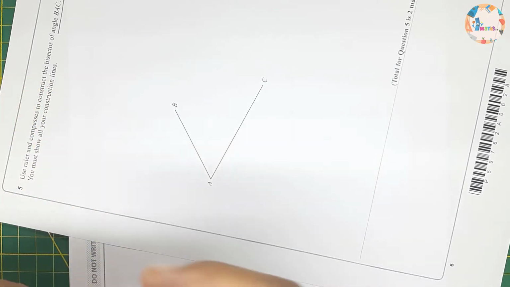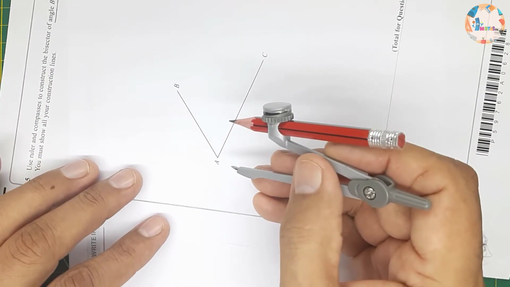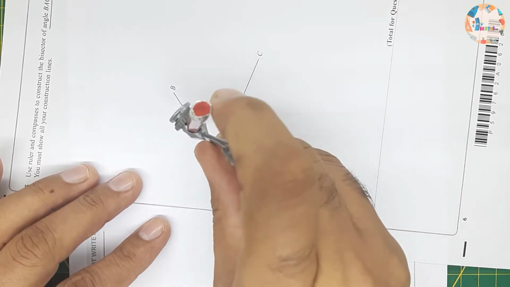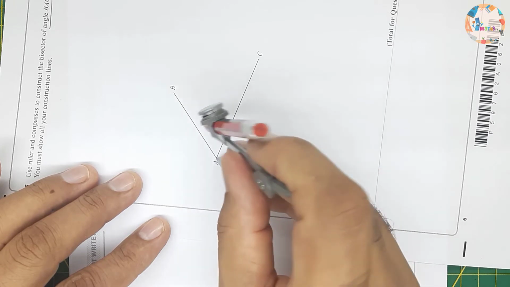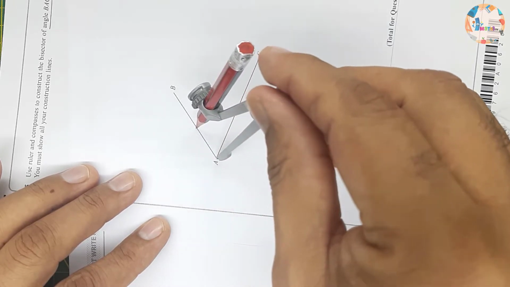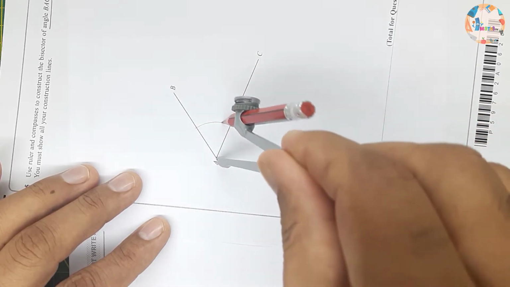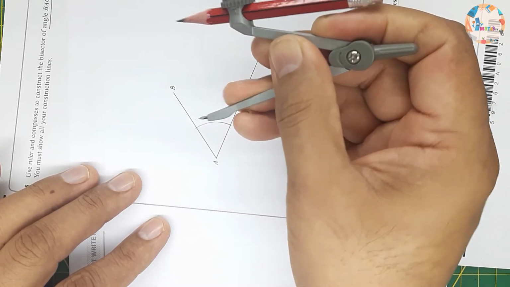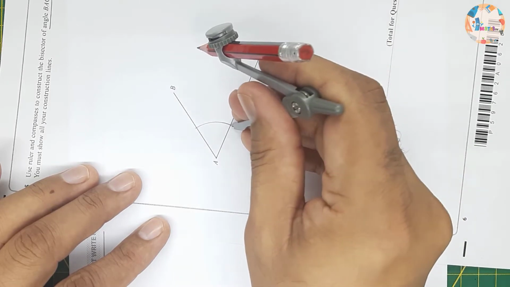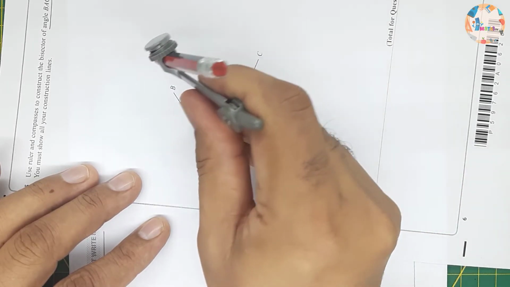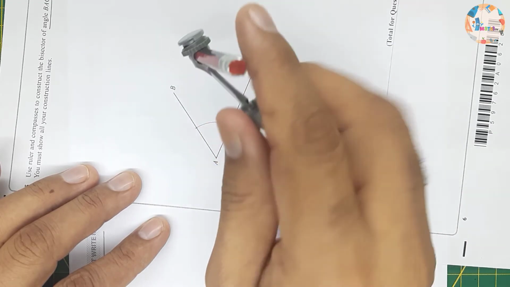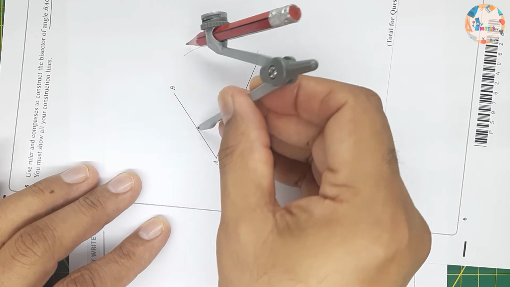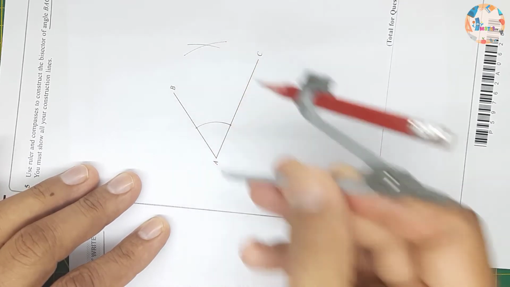So we'll take the compass and we'll open this. We'll place it at A and make an arc. The arc will be like this one, from this point to this point, and then we will open this, extend this more, and place it at this point and this point. So it will be one arc from here, and the same size second arc from here.